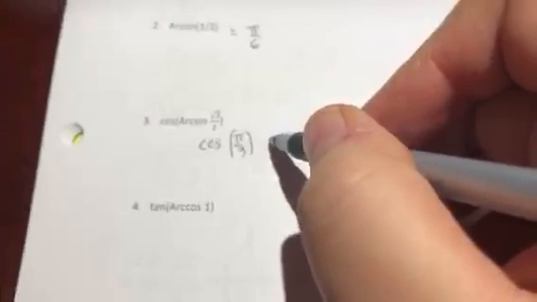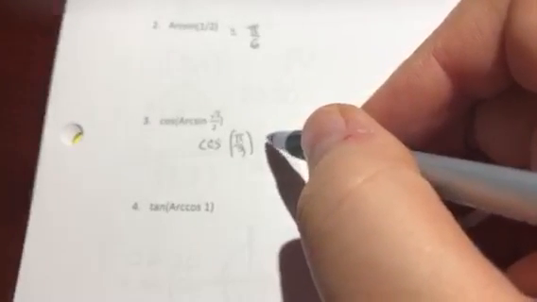Cosine pi over 3. So cosine is the first number in the ordered pair. And is this not focusing? Sorry. Put my pen, there we go. So cosine of pi over 3 is 1/2.